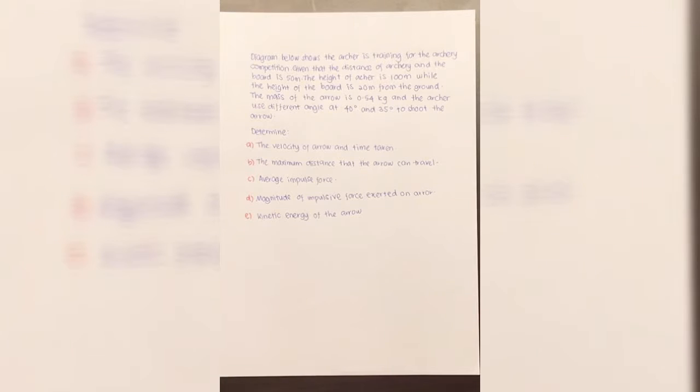A. The velocity of the arrow and the time taken. B. The maximum distance that the arrow can travel. C. Average impulse force. D. Magnitude of impulsive force exerted on the arrow. E. The kinetic energy of the arrow.